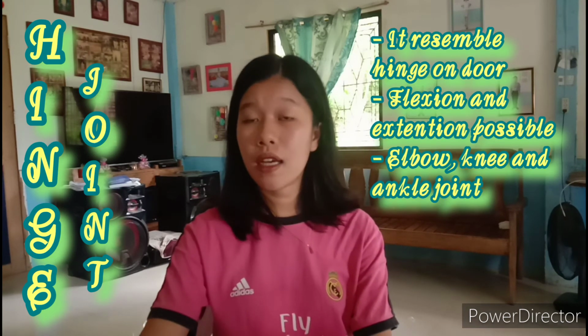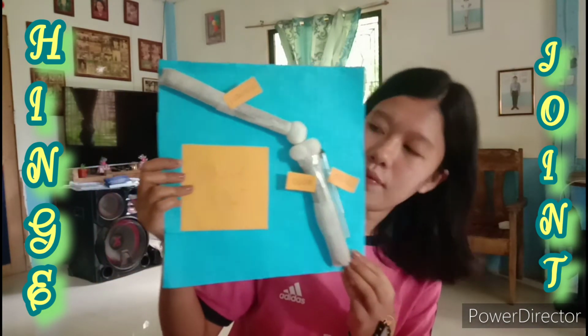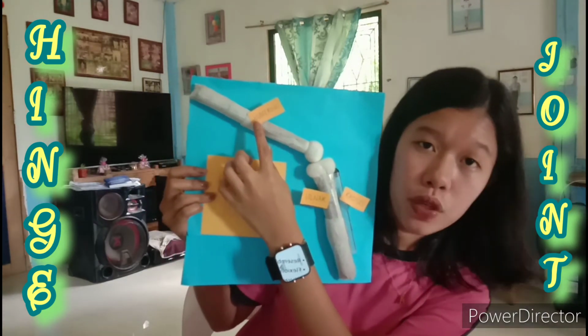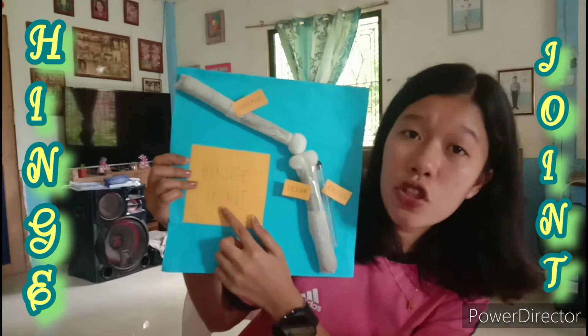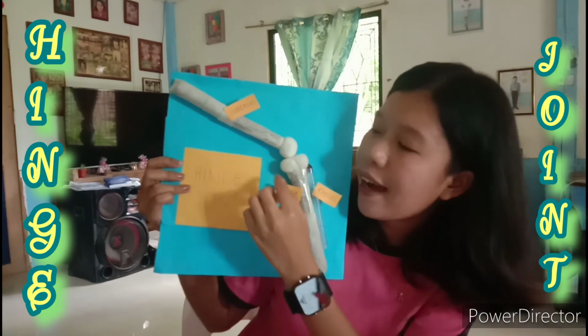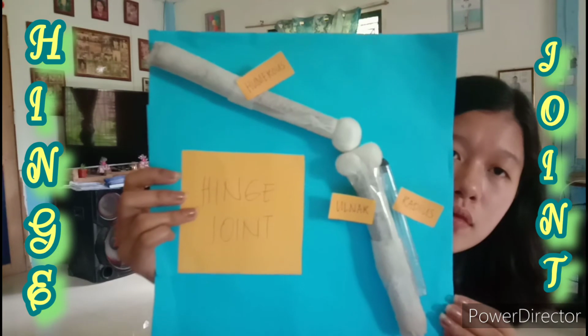So, let's move on to the hinge joint. It resembles a hinge on a door, and flexion and extension are possible. Examples are the elbow, knee, and ankle joint. So, this is our hinge joint. This is our humerus, our radius, our ulna. And if we talk about hinge joint, in this part, we can find the hinge joint.